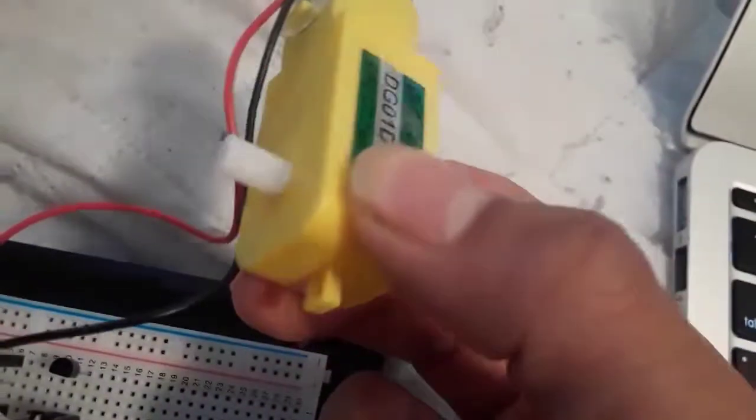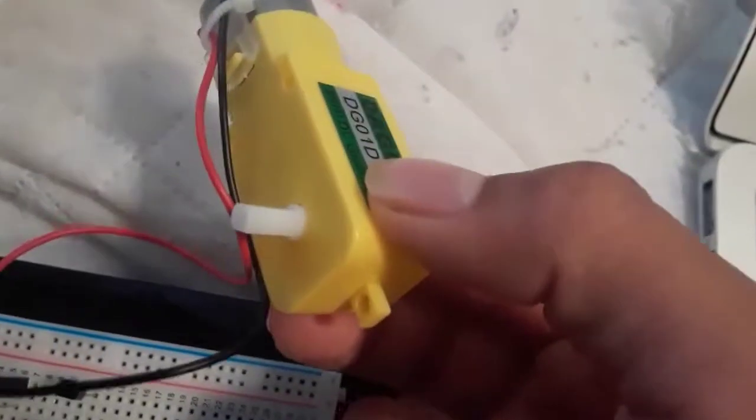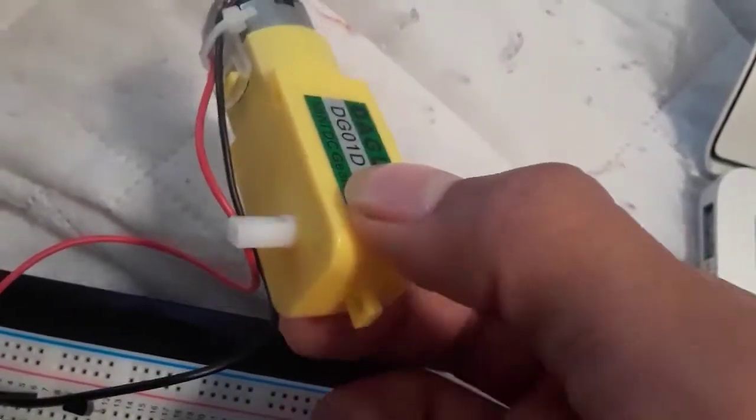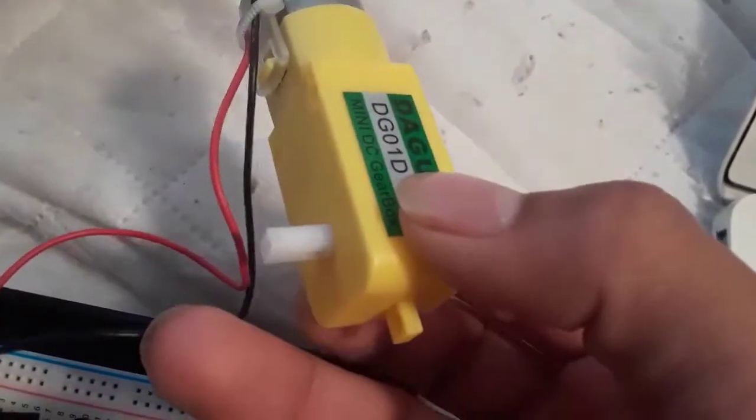And if I connect this circuit, this will work. So it has a different program. First it will turn off, then on, then turn off, then on with the speed, and then it will accelerate.